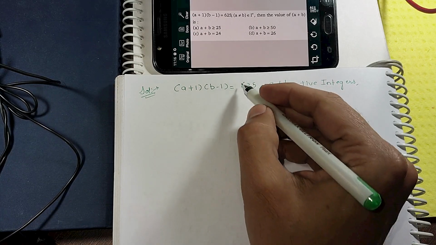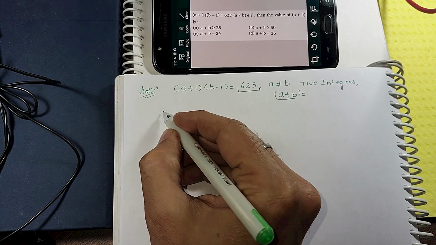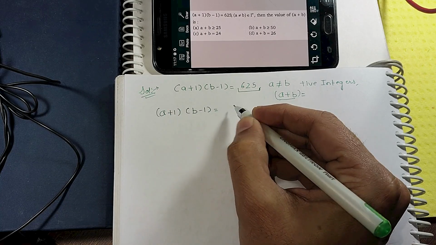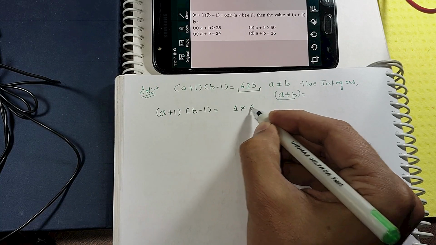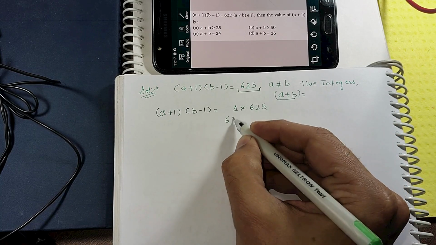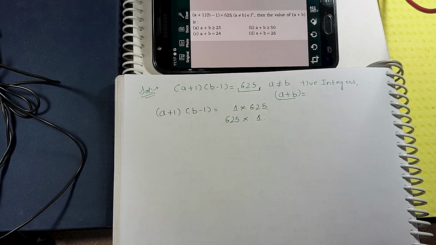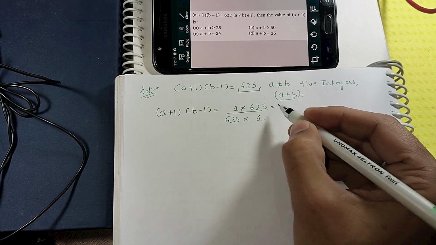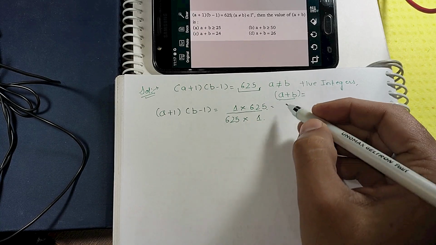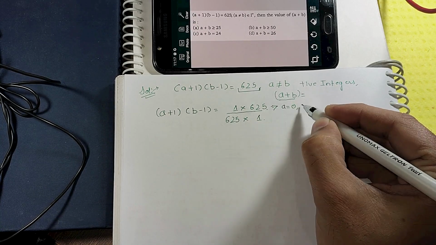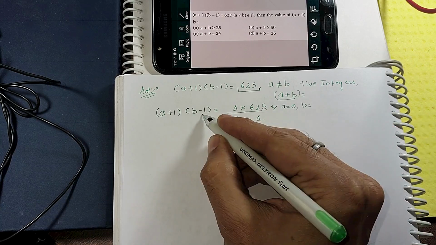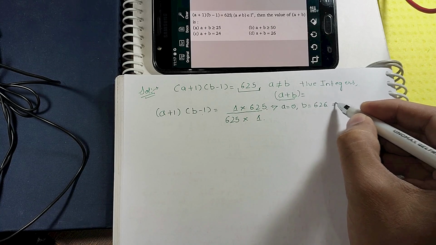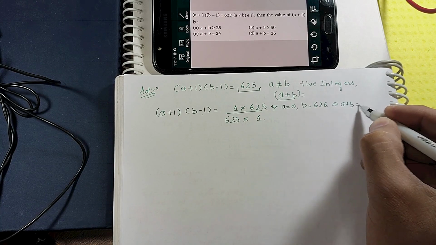Now what we will do, we will factorize this. This means that (a plus 1) into (b minus 1) is equal to 1 into 625, or I can say 625 into 1. Now in the first case, a plus 1 will be equal to 1, so a will be 0, and b minus 1 equal to 625, so b will be 626. So this implies a plus b will be equal to 626.